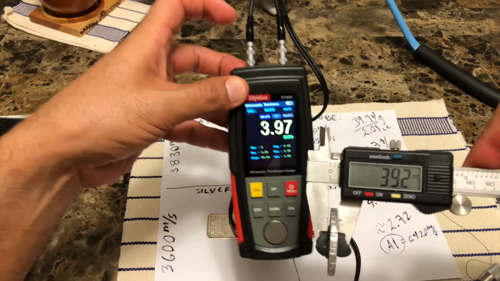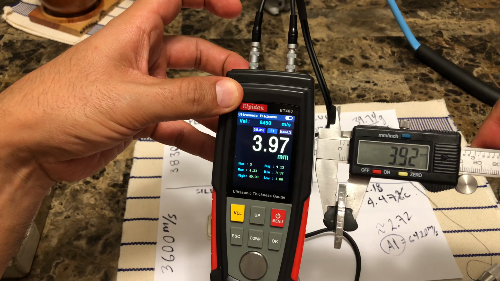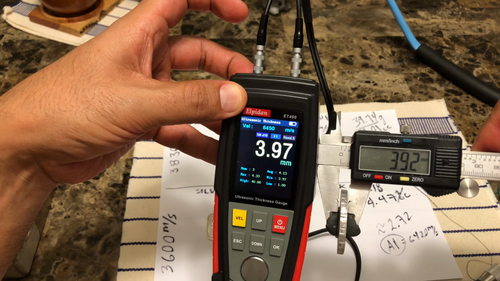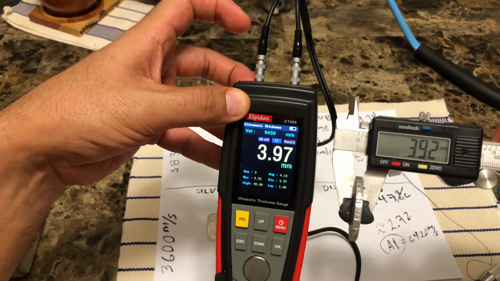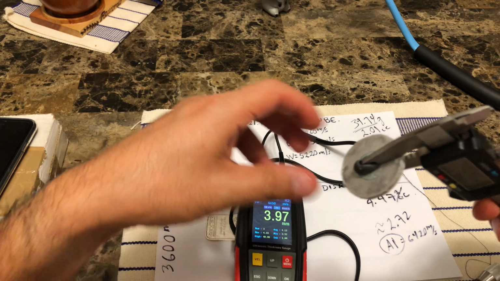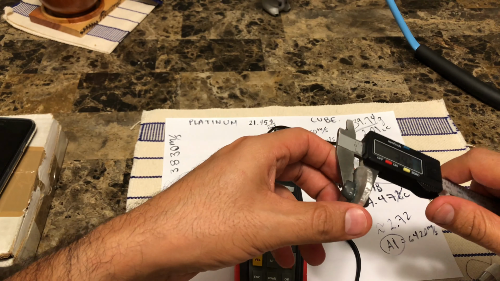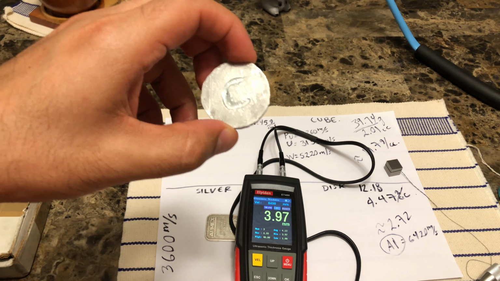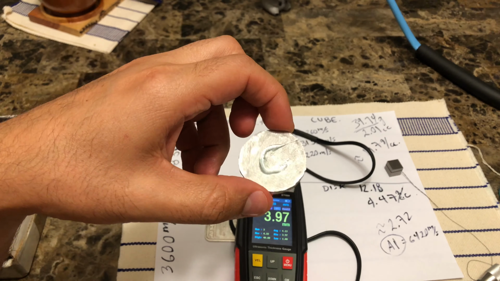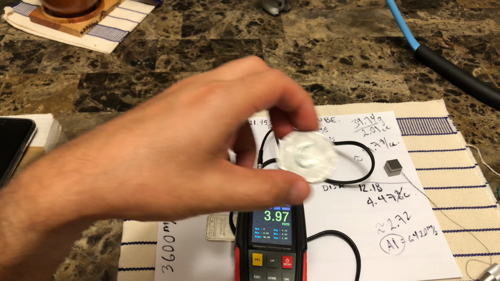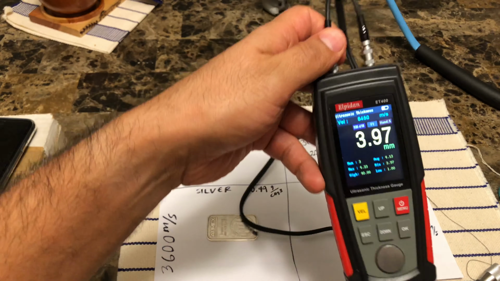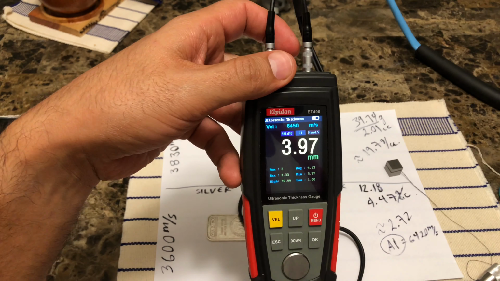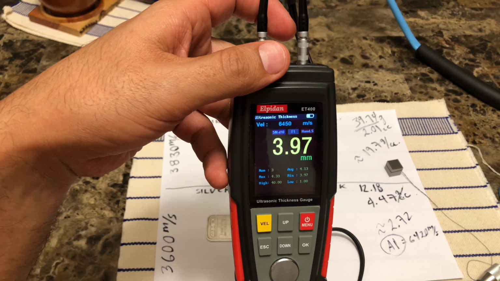And yeah, it's pretty close. 3.92, 3.97. So therefore, we concluded that this disc is in fact made up of aluminum. The speed of sound is very specific for this particular material because it is so high and so different from all the other materials. So there you have it.